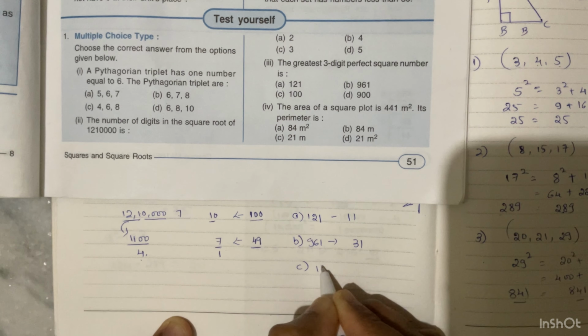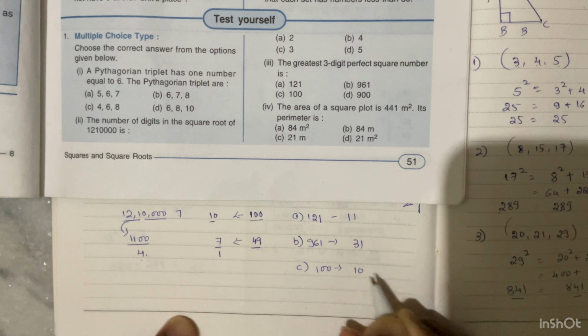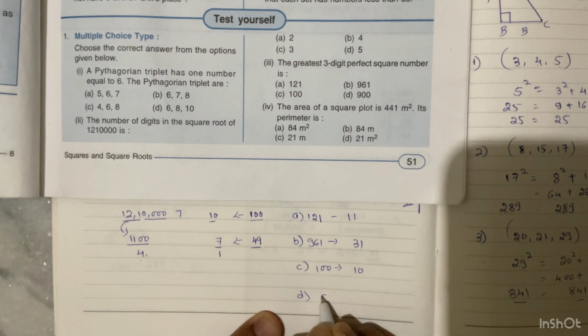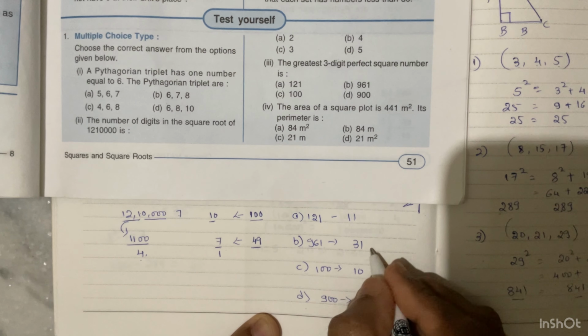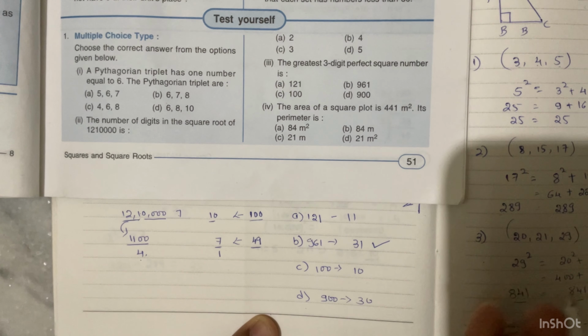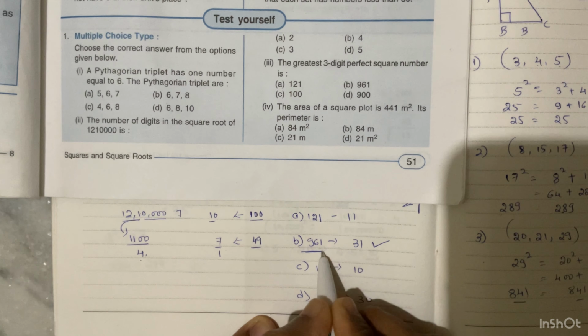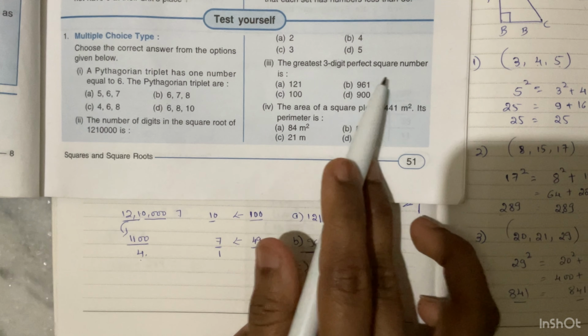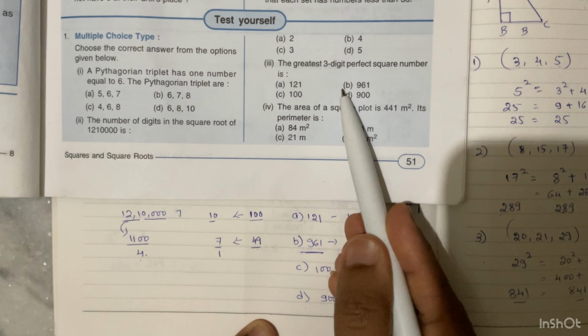Option C, we are having 100 and its square root is 10. And option D, that is 900 and its square root is 30. So as you can see here, 31 is the greatest square root we found. Hence 961 is the greatest 3 digit perfect square number. So here option B is the correct answer.